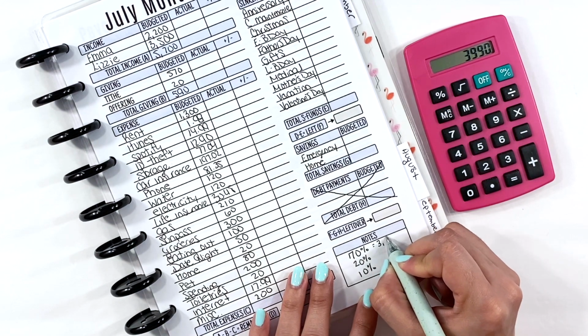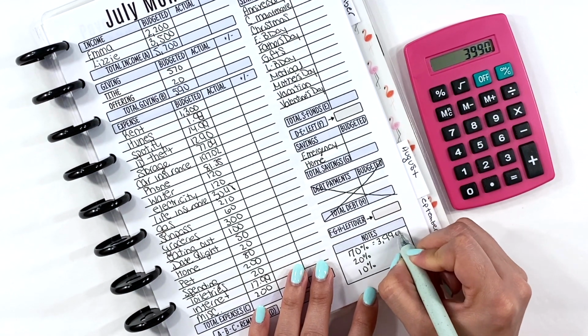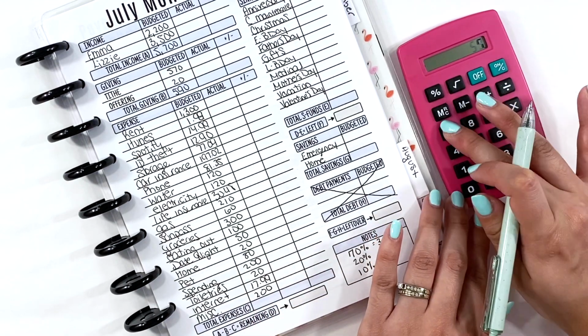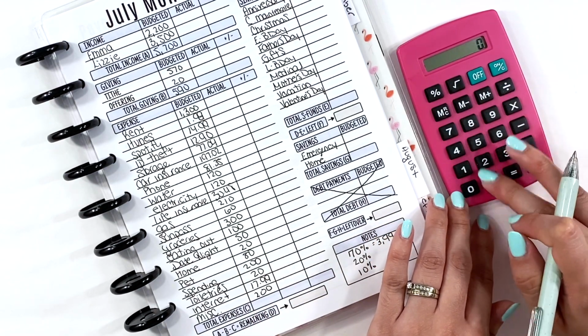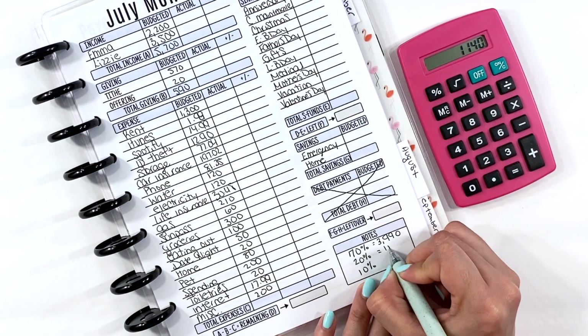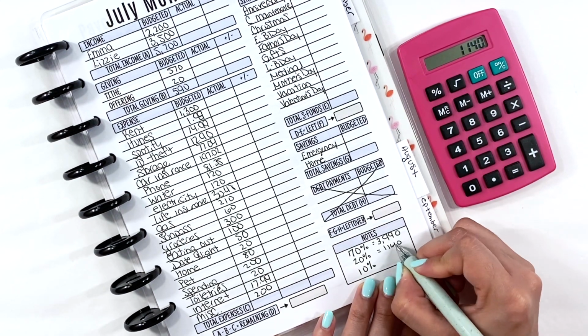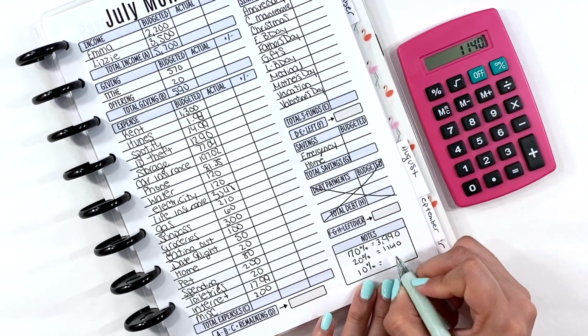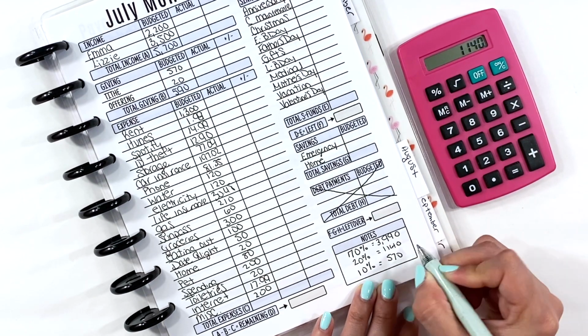So that is $3,990. 5,700 times 0.2 equals $1,140, and then 10% of that is $570.